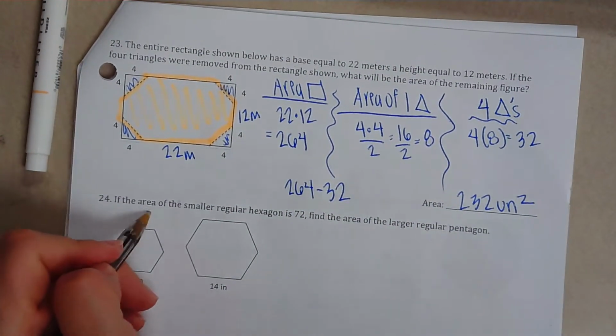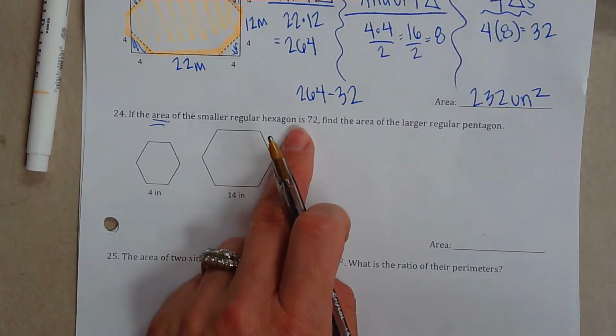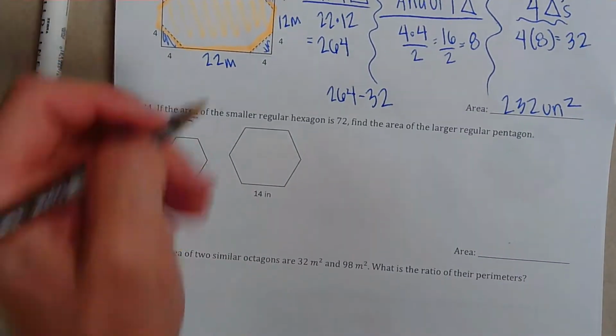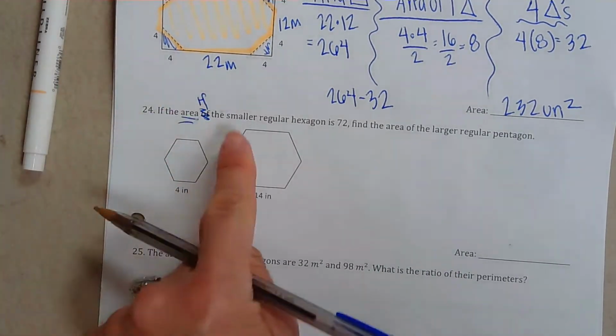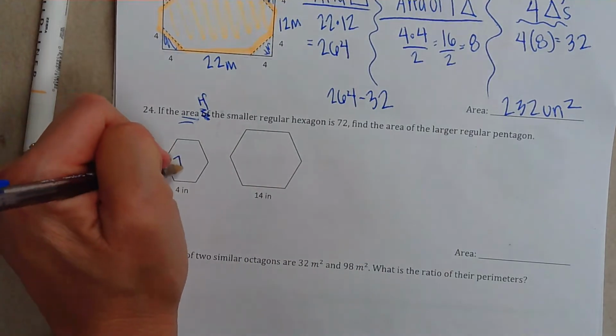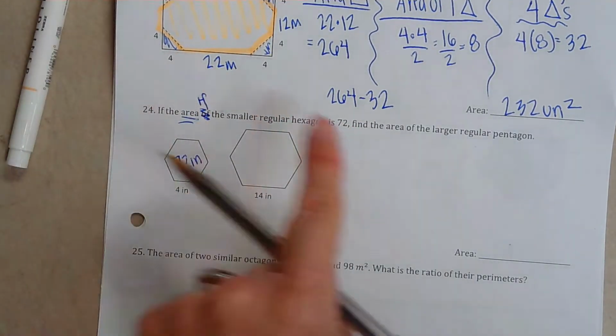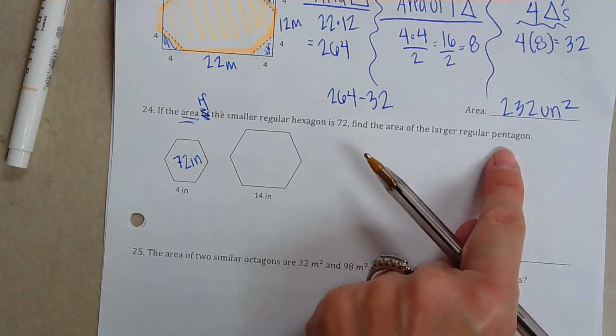Okay, find the area of the smaller regular. Oh, this is supposed to say if. If the smaller regular hexagon is 72 units or inches squared. Ooh, this one needs rewording. Find the area of the larger pentagon.